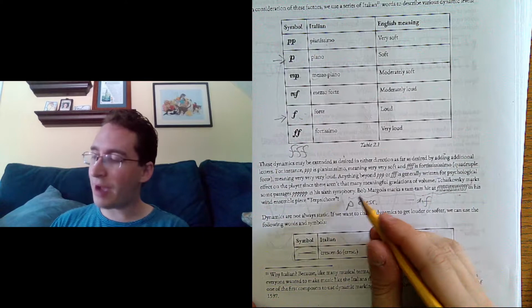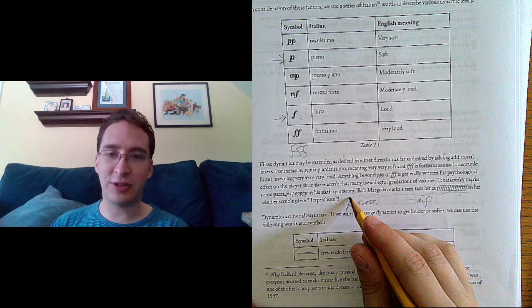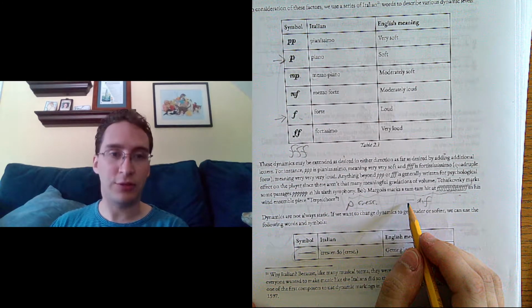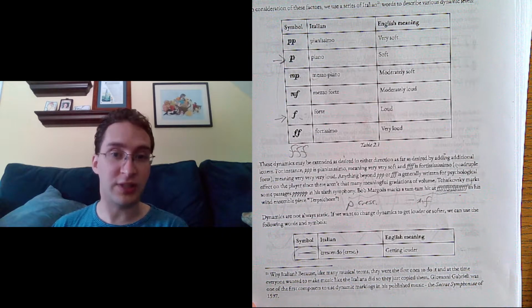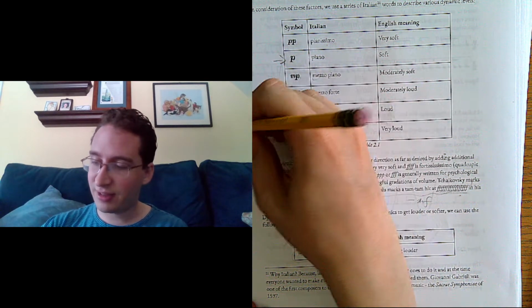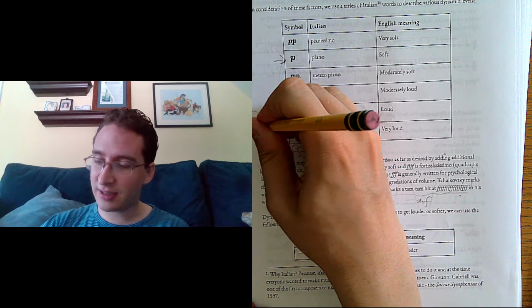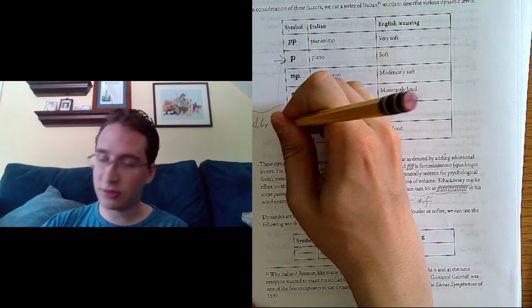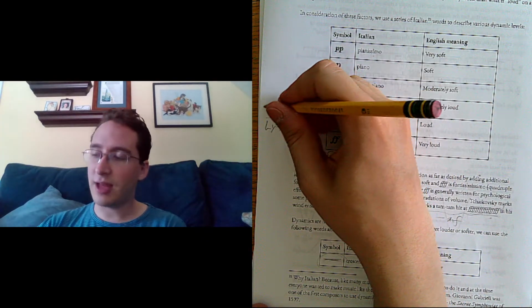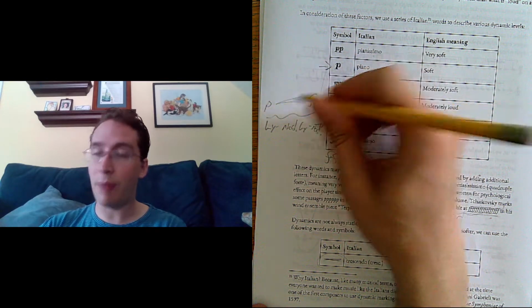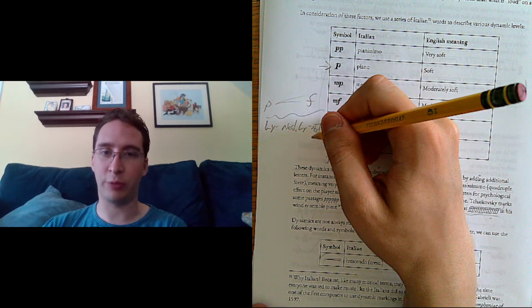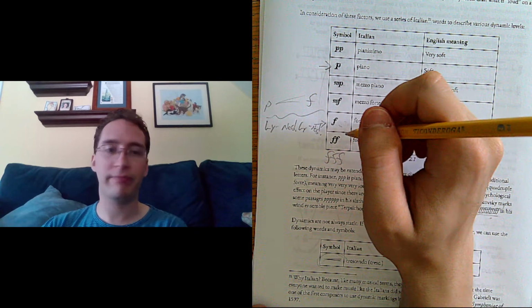As I showed with my rudimentary drawing, dynamics typically go under the music. The only exception to that would be vocal music, because you have lyrics going underneath the music. So then your dynamics would go above the music, because you don't want both dynamics and lyrics below the music. That would just get too complicated.